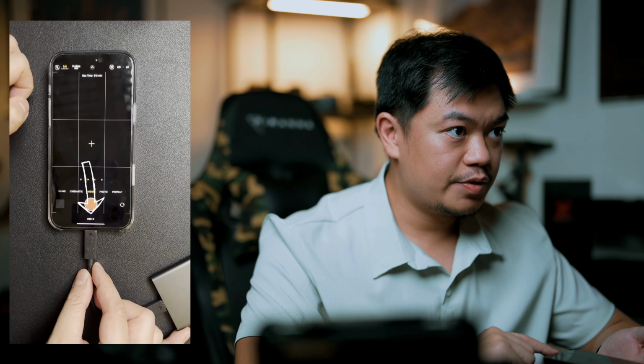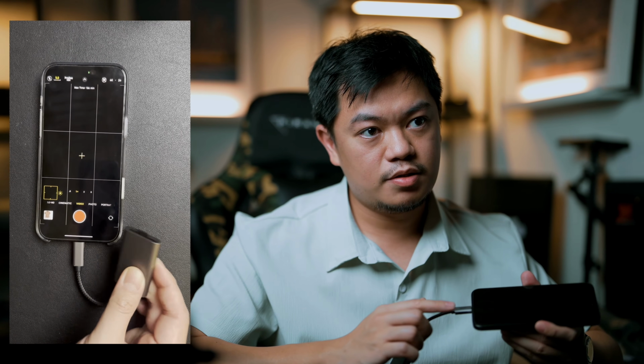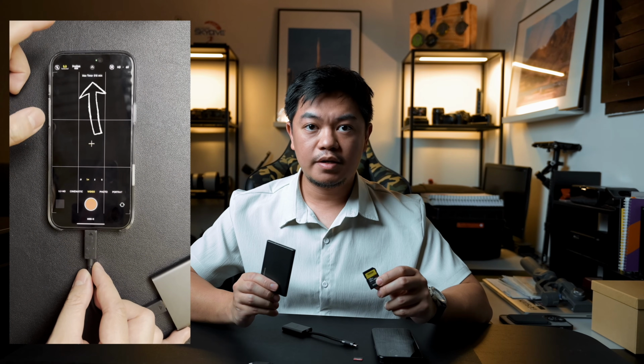To check if it's working, look for a little USB-C icon at the bottom of the screen when you connect the cable. And by the way, you can even use an SD card, the one you use for the camera, or even a micro SD, the one you use for the action camera. Just keep in mind the recording duration will be less compared to using an SSD.